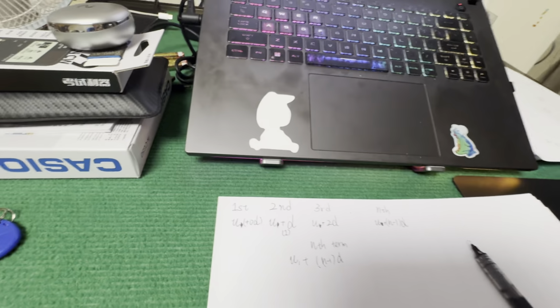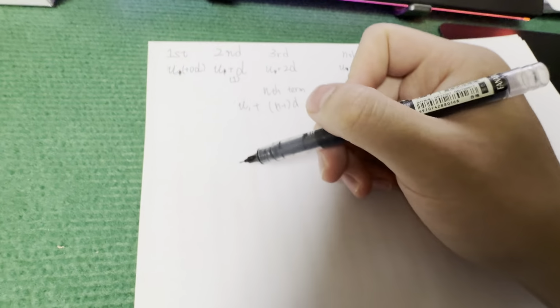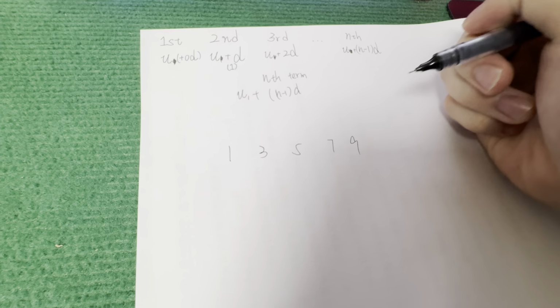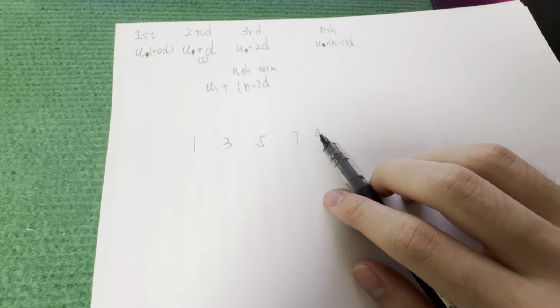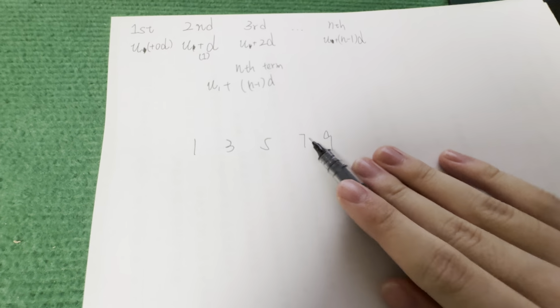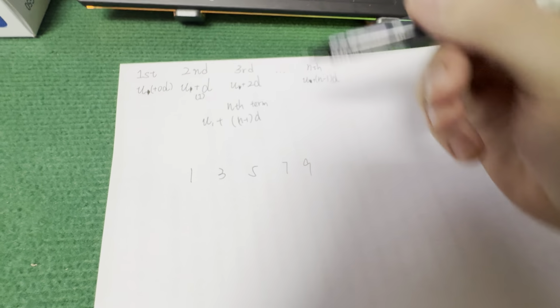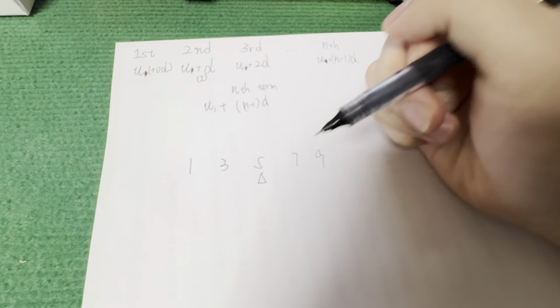I can prove it. I will give a real example of an arithmetic sequence. Okay guys, let's see: 1, 3, 5, 7, 9. So we have 5 terms. It means there must be a middle point, which is 5 in this case, right?